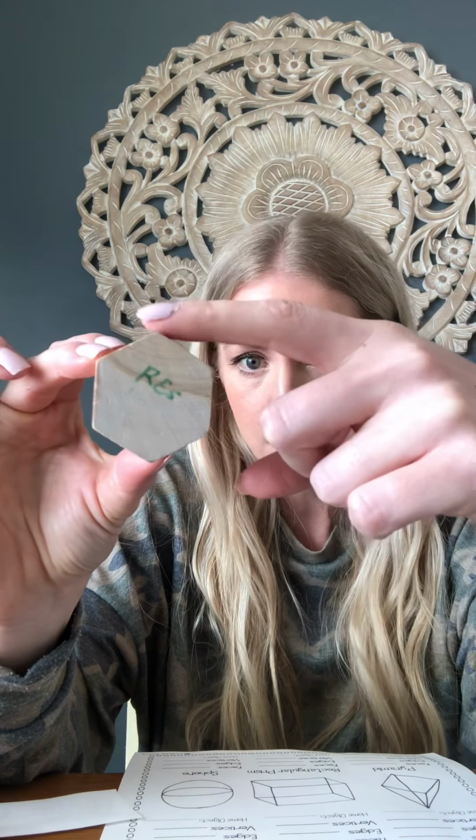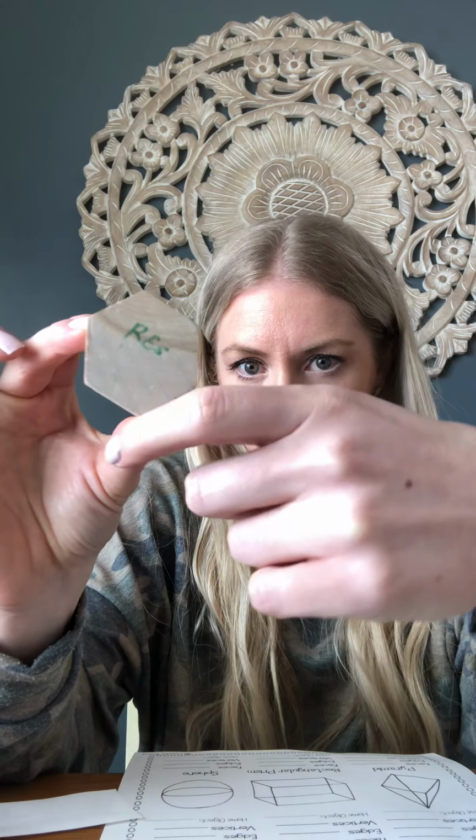That's the first thing to figure out: what is the name of this shape and how do we figure that out? Well, how many sides does it have? 1, 2, 3, 4, 5, 6. So a six-sided shape is called a hexagon. So this has two hexagons opposite each other, joined by rectangular faces. So this is a hexagonal prism.